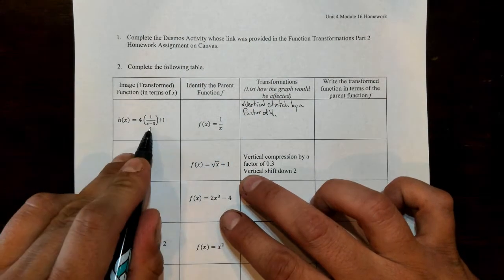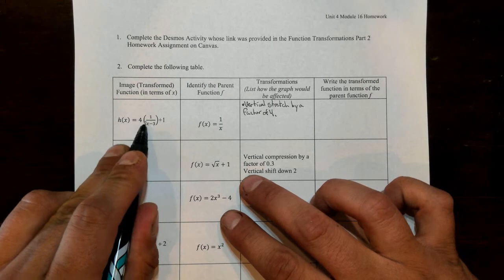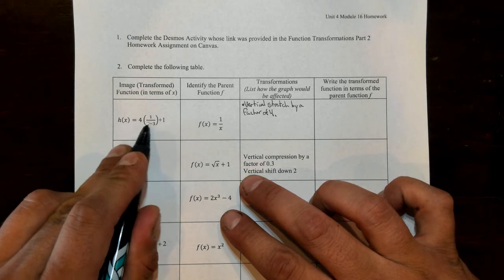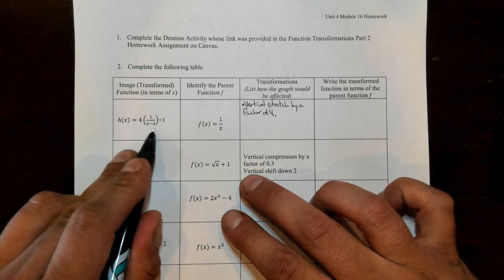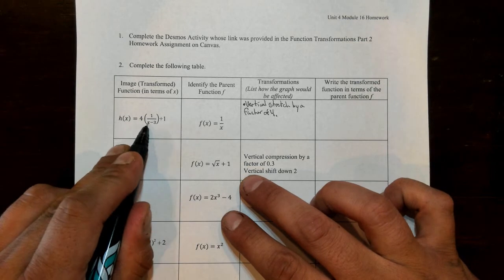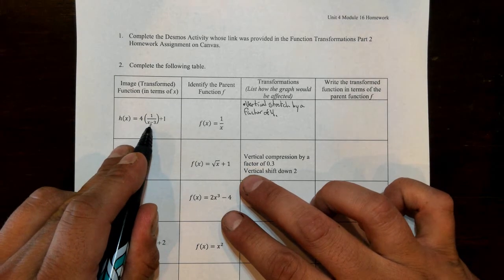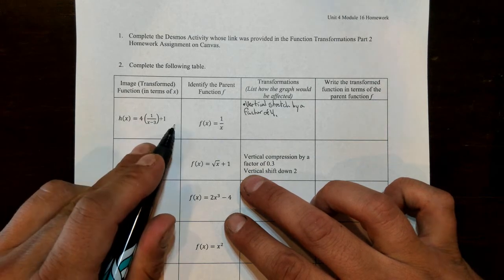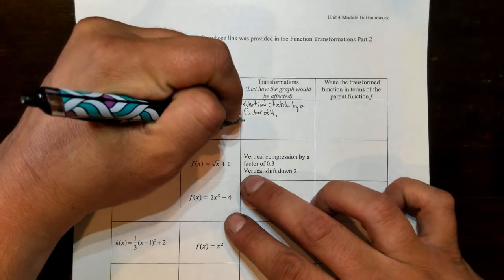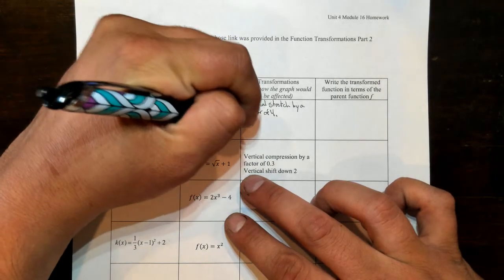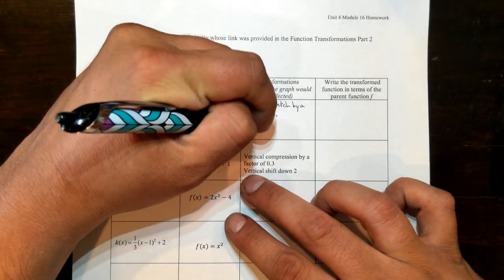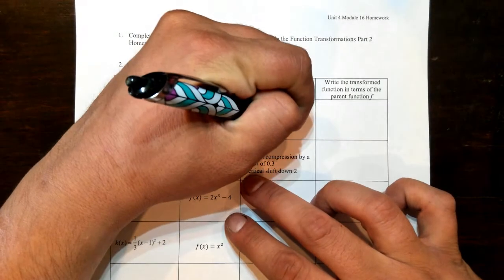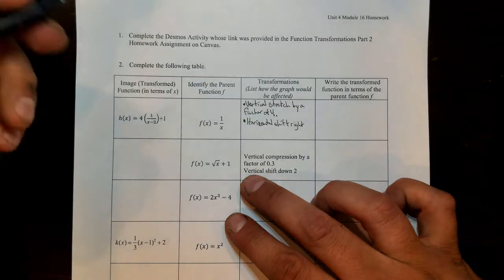Next, we can say, well, this x minus 3, that's horizontally shifting the function to the right 3 units. Remember, when we are shifting left or right, it's the opposite of what the sign tells us. So if it's x minus 3, it's shifting it to the right 3. So it's a horizontal shift right 3 units.